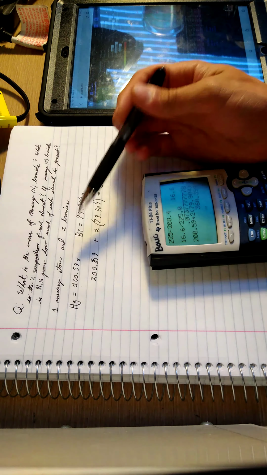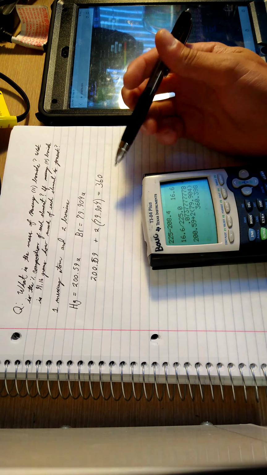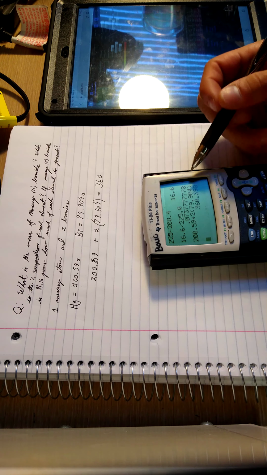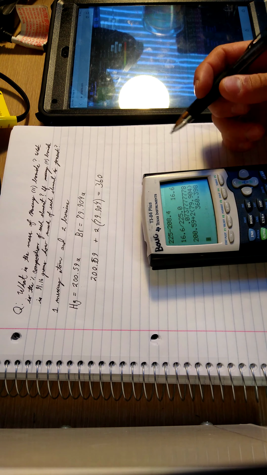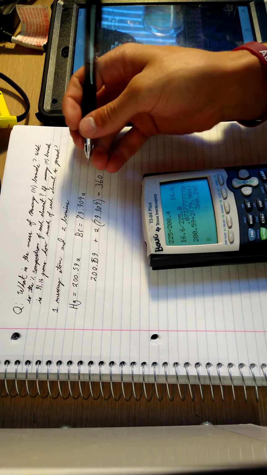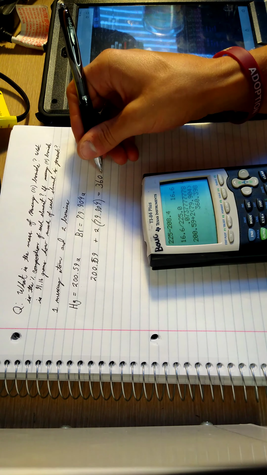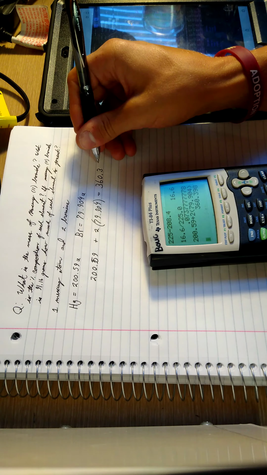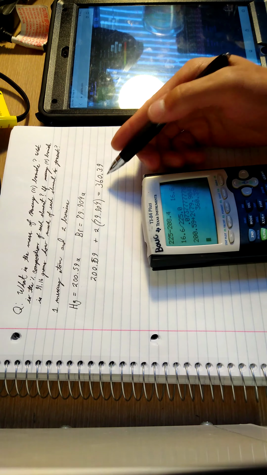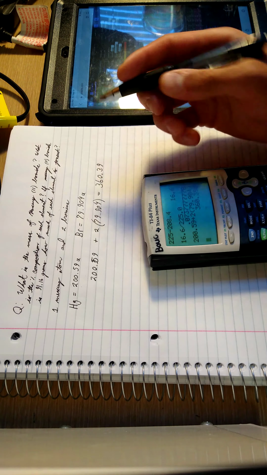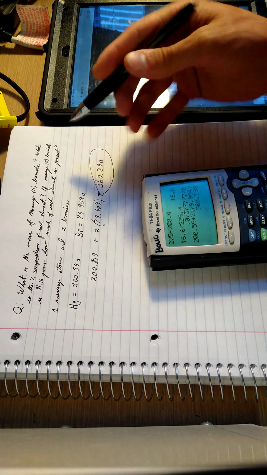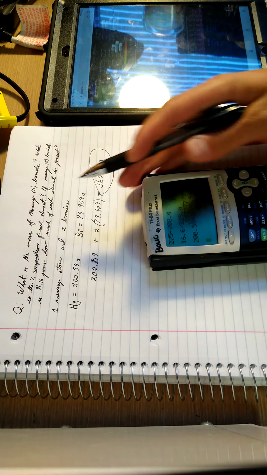The biggest amount of significant figures present is 5 significant figures. So my total answer would be 360.398, but that's 6 significant figures. So you'd stop at 360.39. And that is the total for mercury 2 bromide.